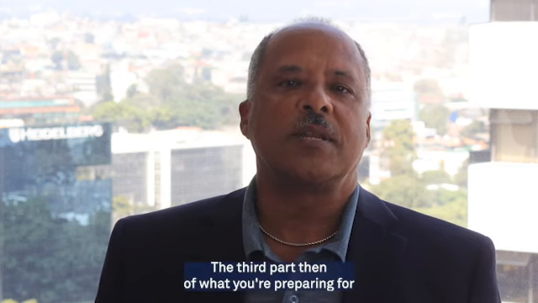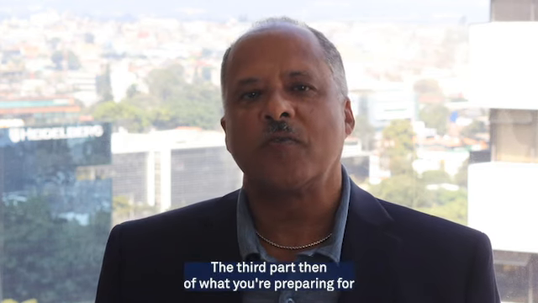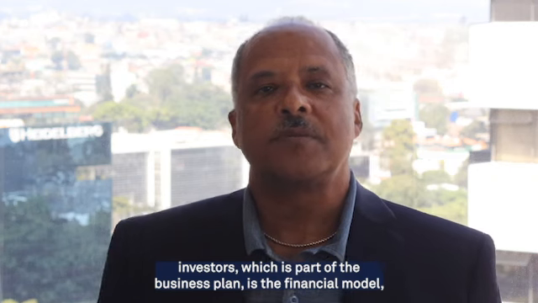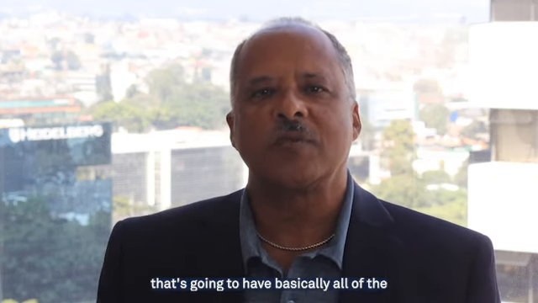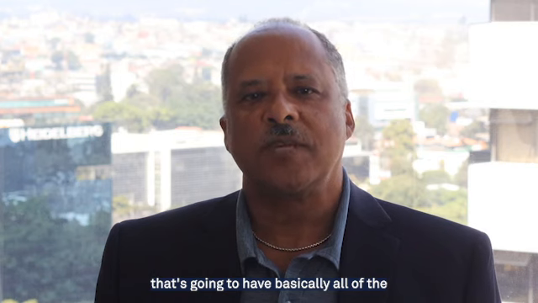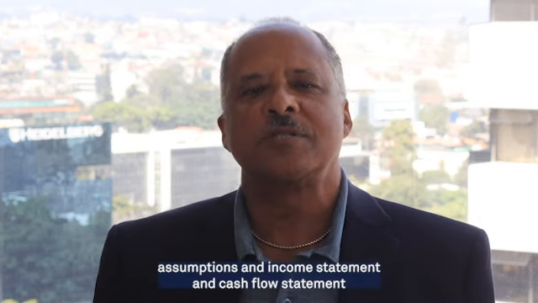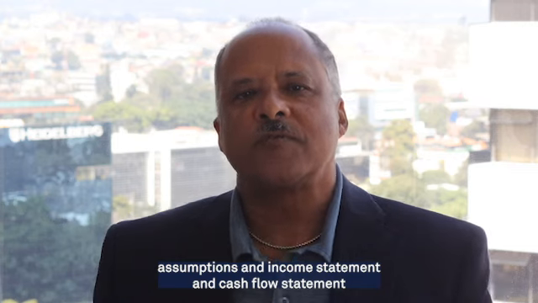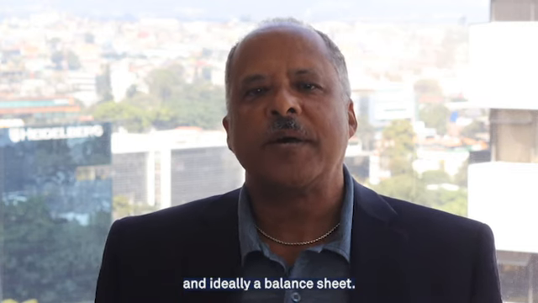The third part of what you're preparing for investors, which is a part of the business plan, is the financial model. It's an Excel spreadsheet that's going to have all of the assumptions, an income statement, a cash flow statement, and ideally a balance sheet.